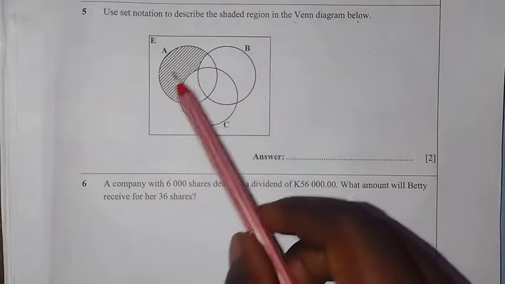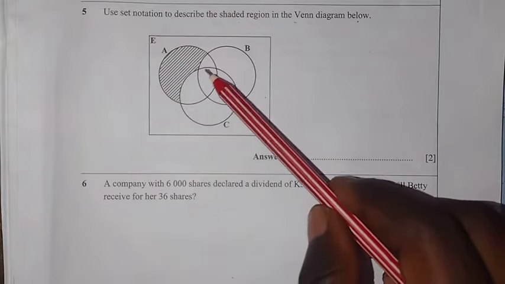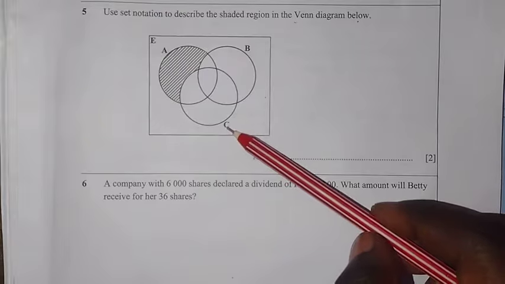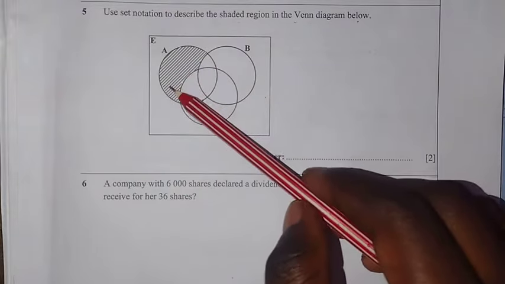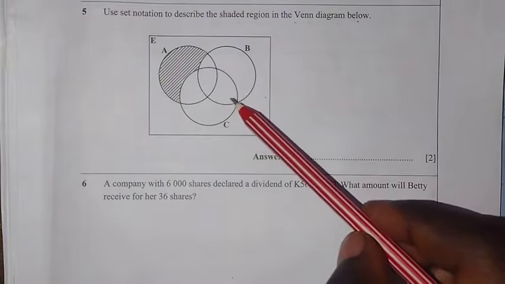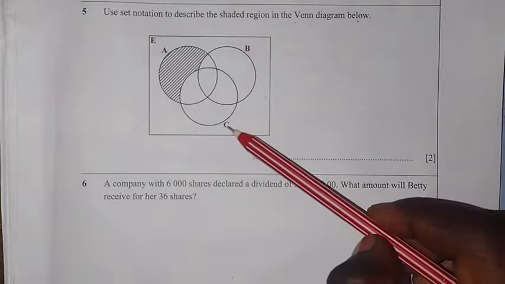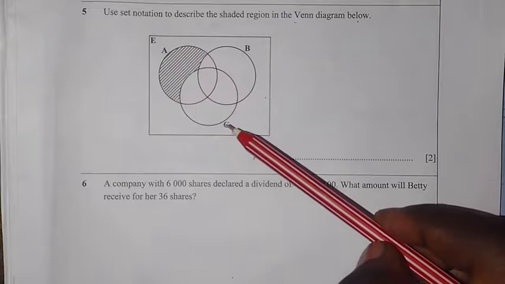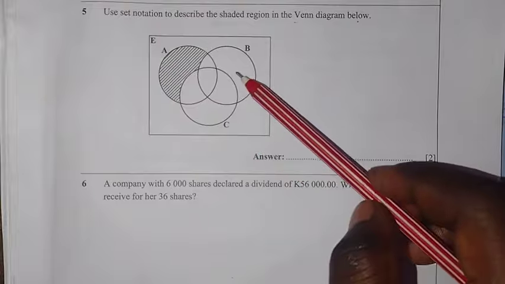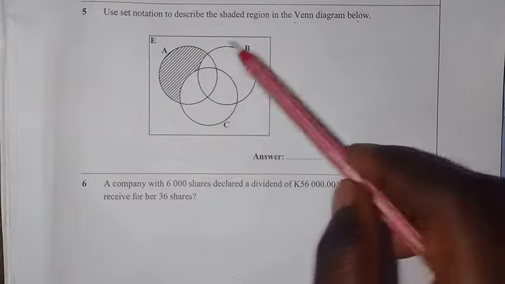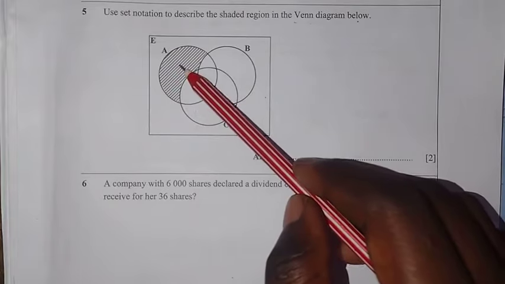Only the A here, this part. So what does this mean? This means that the elements that are in B and C are not included in the solution set of this set A only. So if they are not included, it means that we are talking about the complement of B union C. Once we combine the elements of B union C, we then say intersection A. We remove these elements of B union C, and we only remain with A alone.